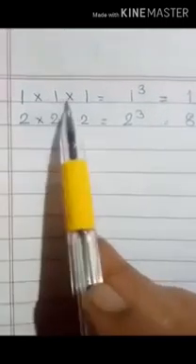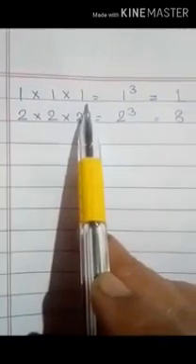Cube means multiplying a number with itself 3 times. For example, 1 multiplied with 1 multiplied with 1. Same number multiplied with itself 3 times is written as 1 raised to power 3, or it is read as 1 cube. Its value is 1. 2, when it's multiplied with itself 3 times, it is read as 2 cube, and the value of 2 cube is 8. So similarly, we find the cube.